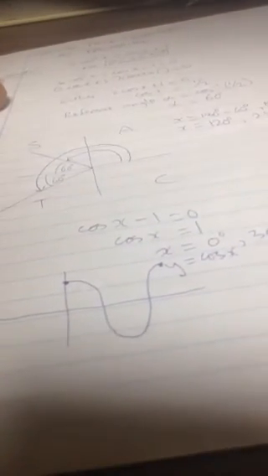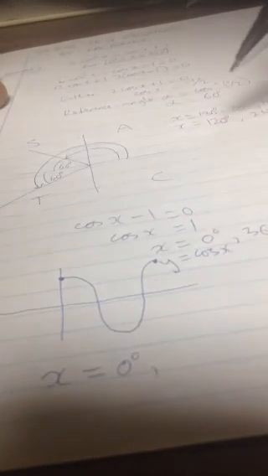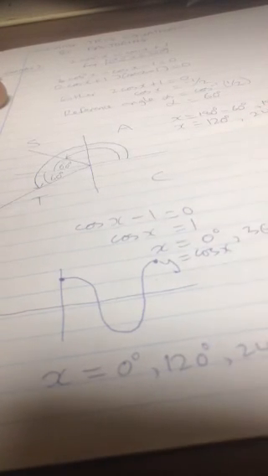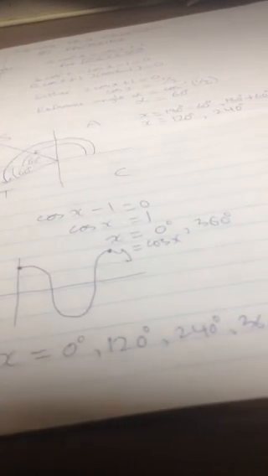So we now have our full solution. X is equal to 0 degrees, 120 degrees, 240 degrees, and 360 degrees. So we always write them back in ascending order. And this is the full solution. X is equal to 0, 120, 240, or 360 degrees.